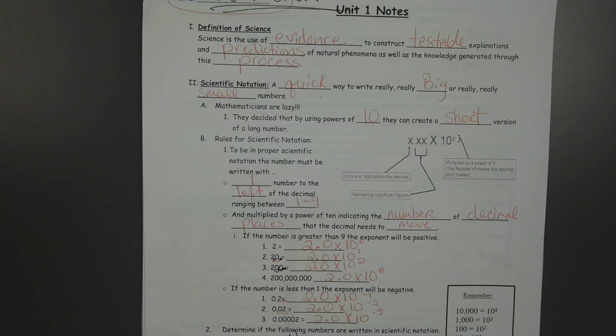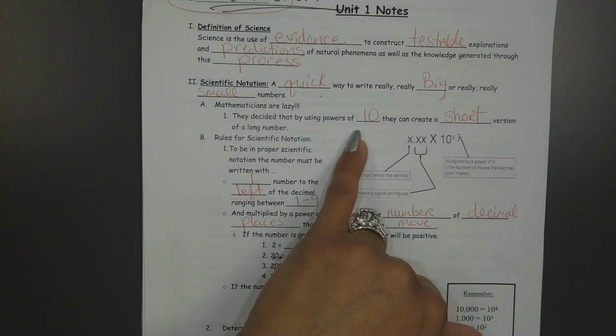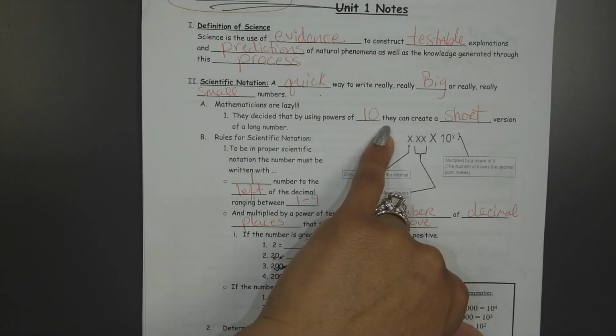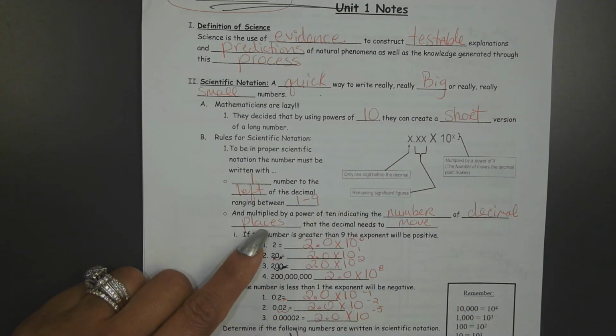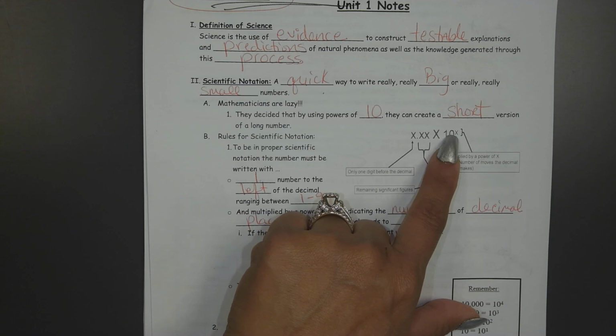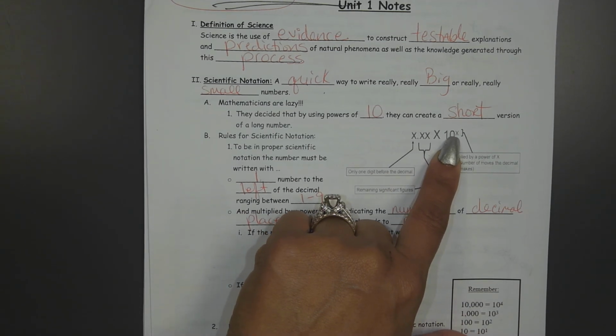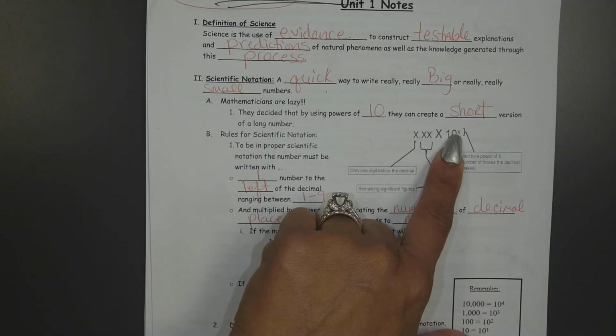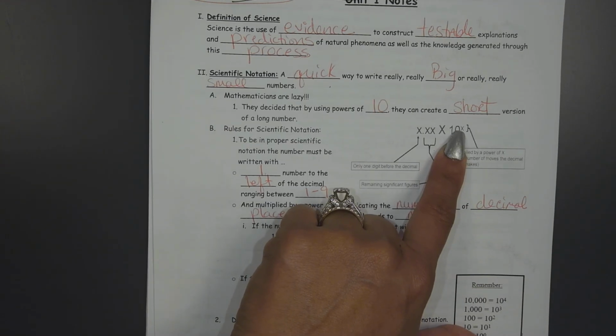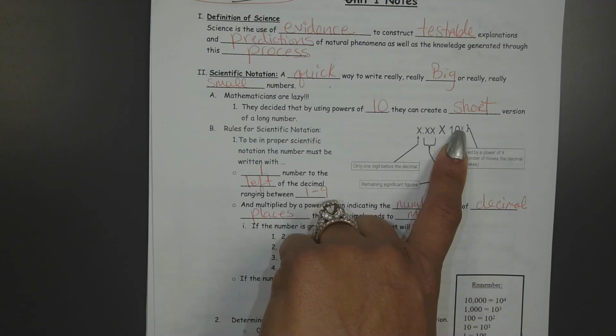So here we go. We talked about scientific notation. It's a shortcut way to write really big and really small numbers. Now, how do we do that? We do that through the power of 10. It's going to have an exponent over here. That exponent can be positive or negative. Positive means it's a big number, 1 or bigger. A negative exponent means that it's less than the number 1 when it's written out in a standard format.